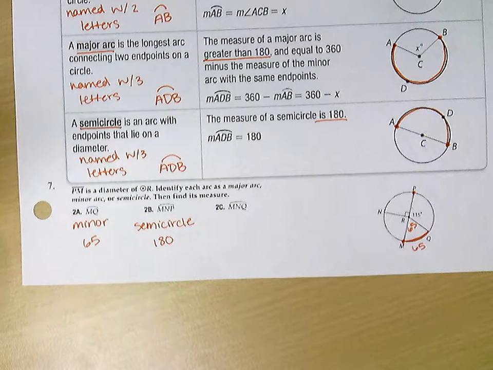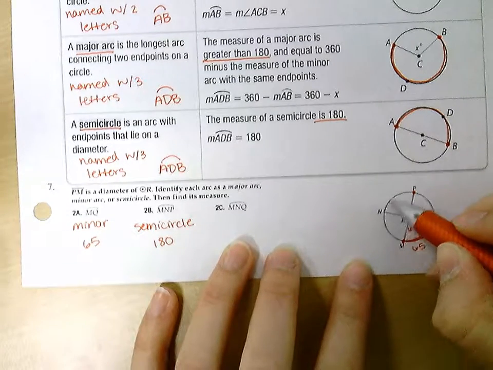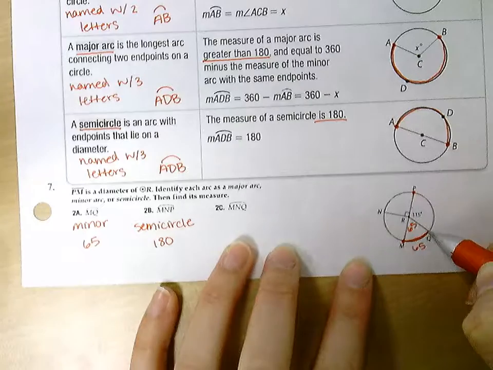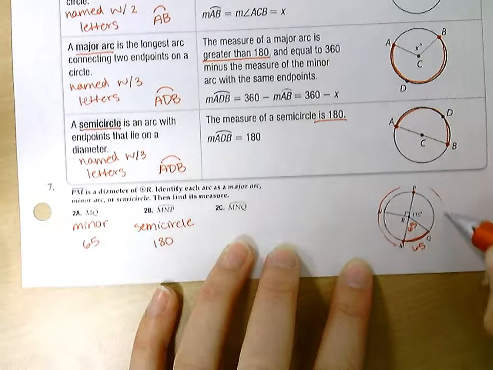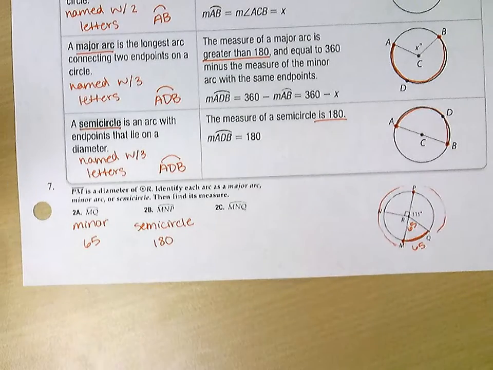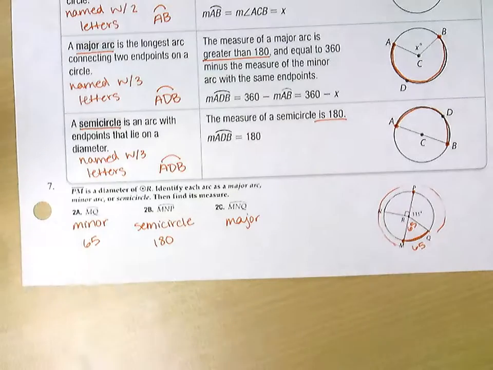The last one, we have arc M to N all the way to Q, so this entire arc around the outside here. That is a major arc, good. It is bigger than 180. So how can I find the measure of that arc? There's two different ways.